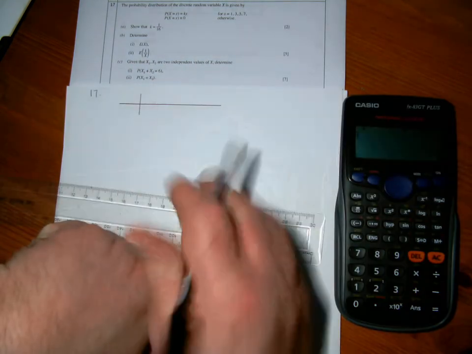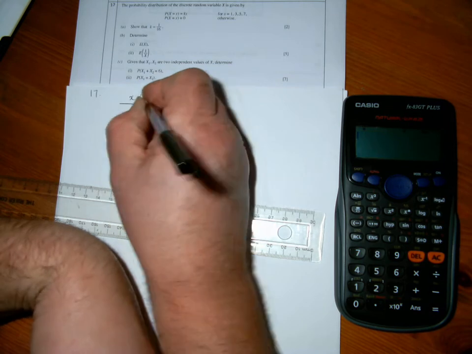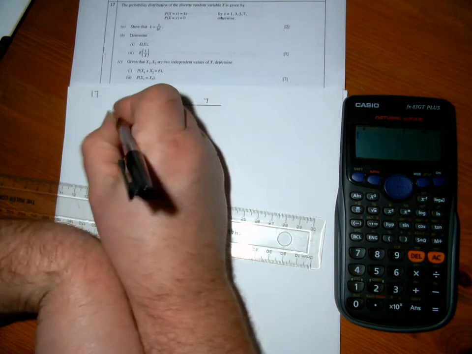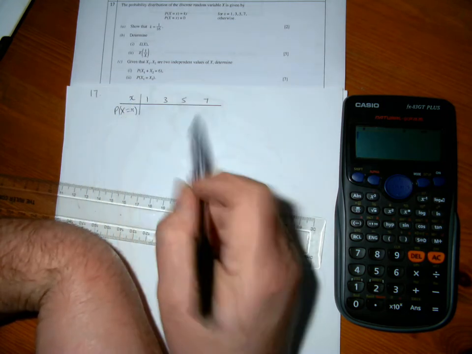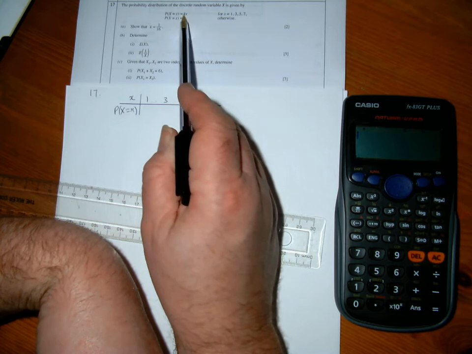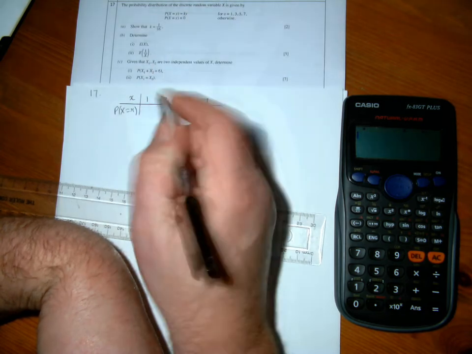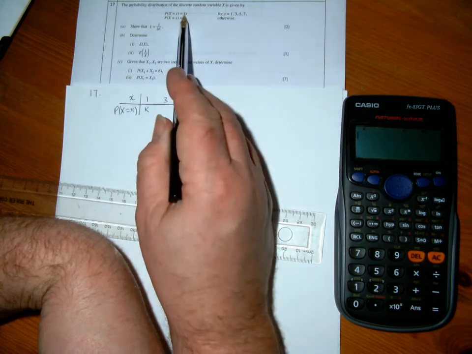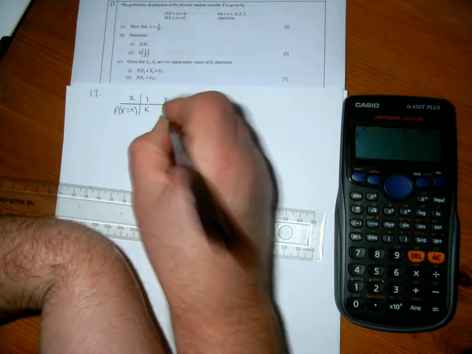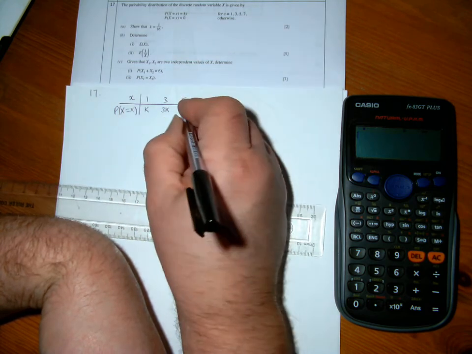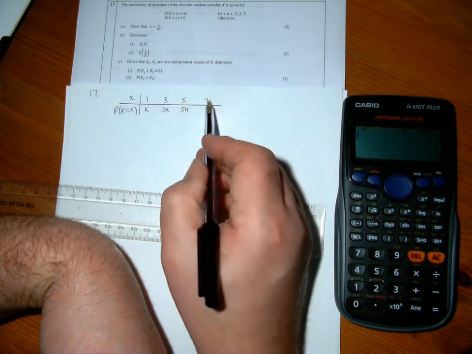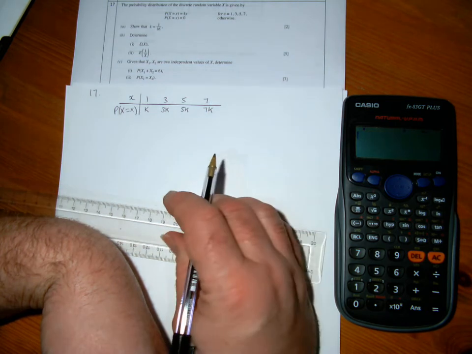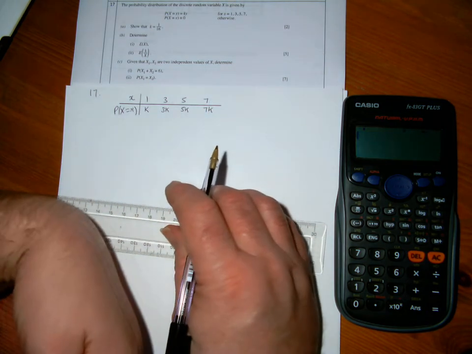X can be 1, 3, 5 or 7, and the probability that X equals x is kx, so it's k times its x value. So if x is 1, the probability is k times 1, which is k. When x is 3, it's k times 3, which is 3k. K times 5 is 5k. And when x is 7, k times 7 is 7k. So that's the distribution table.